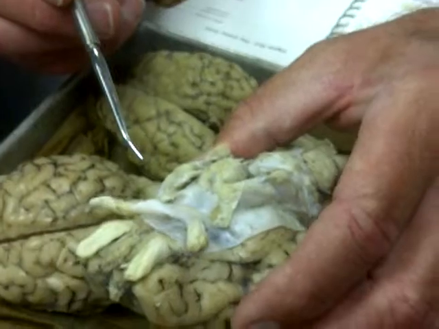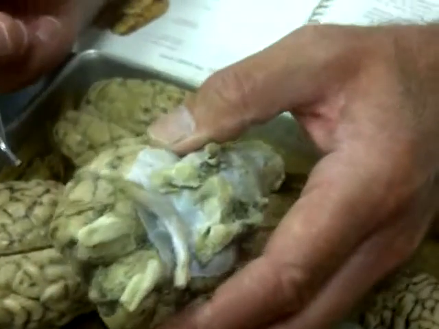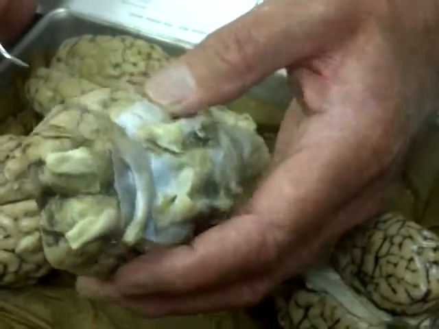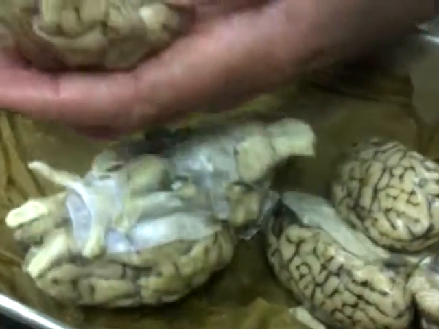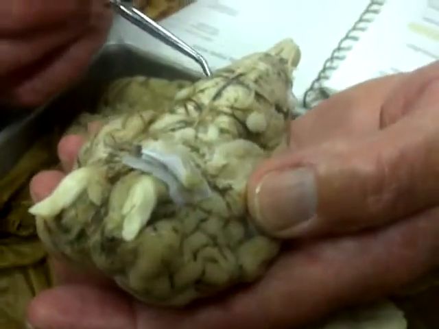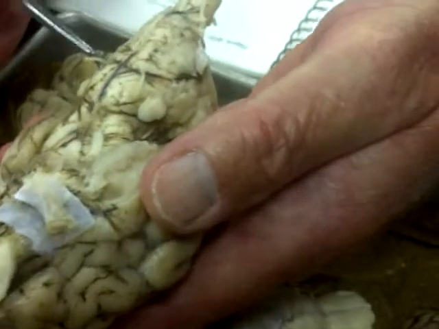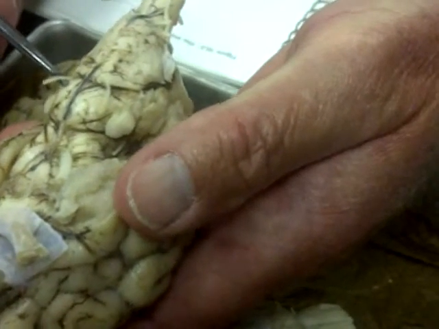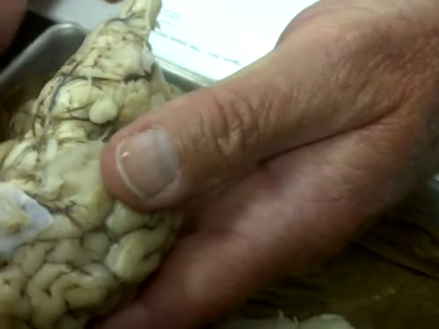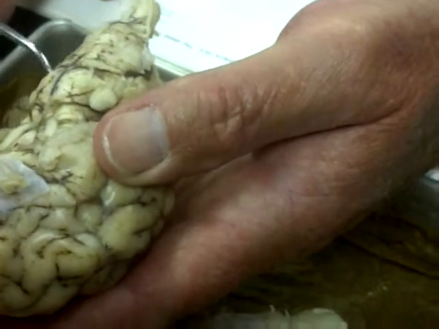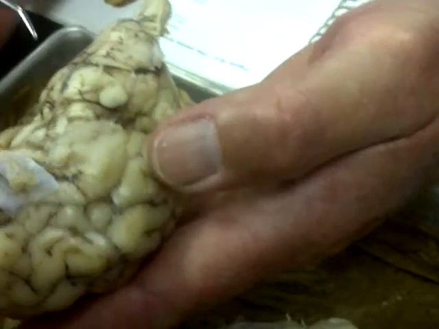Okay. Let's run through these one more time. Starting down here at the bottom, we have the cranial nerves. This is the medulla, and the pons.